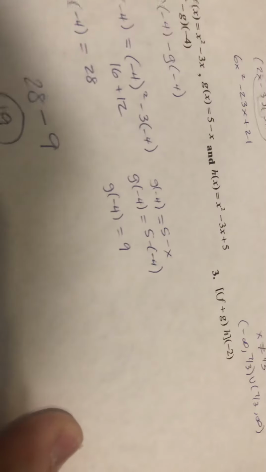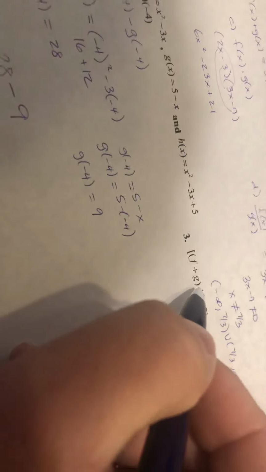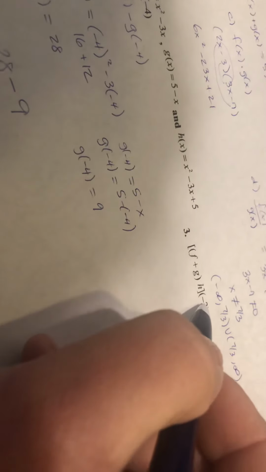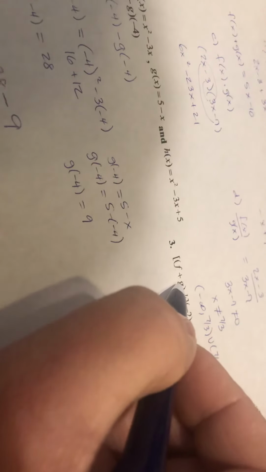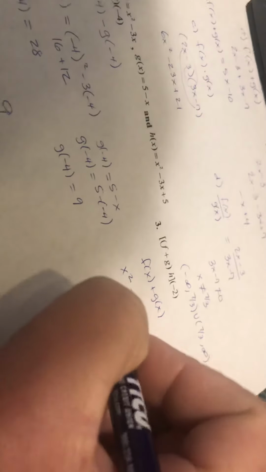All right, so let's do this last one, and this will be the end of video 1. So, we have to take f of x and add it to g of x. So f of x plus g of x is x squared minus 3x, and then plus 5 minus x. So that gives me x squared minus 4x plus 5. So that's what that is.